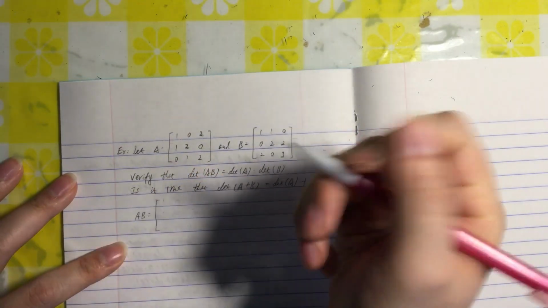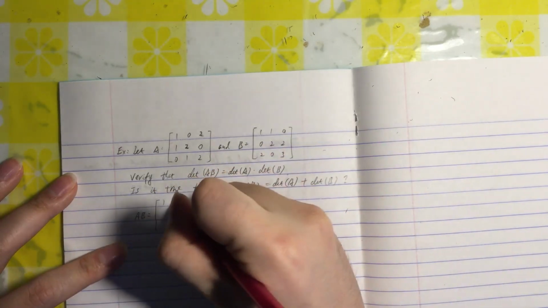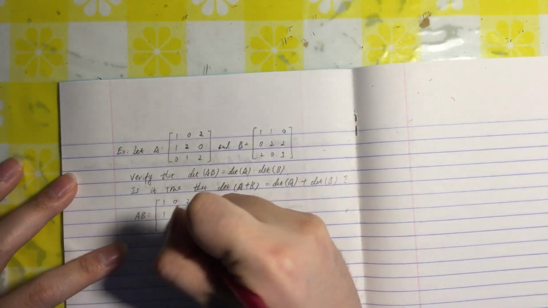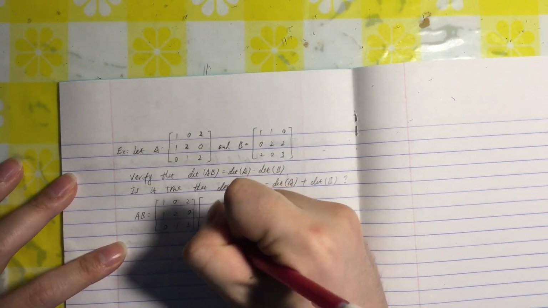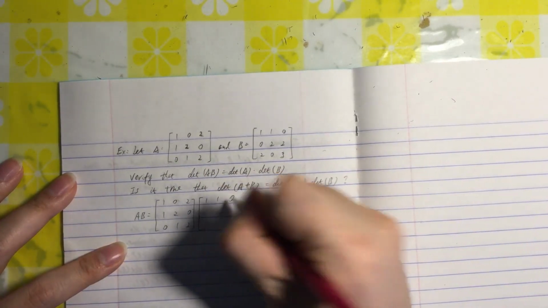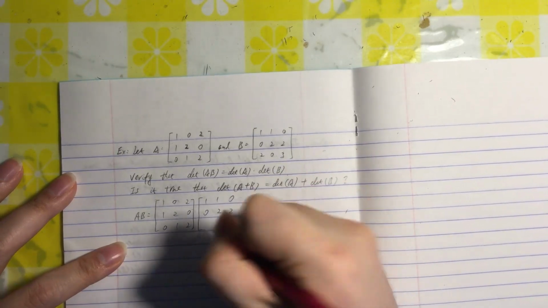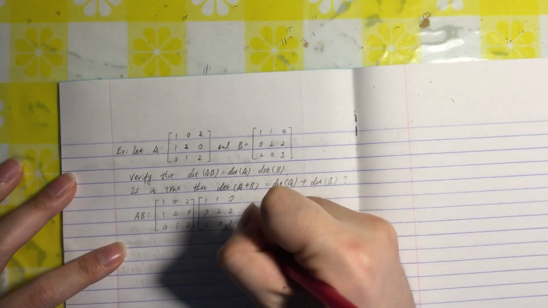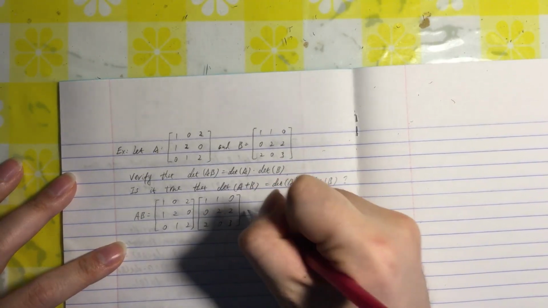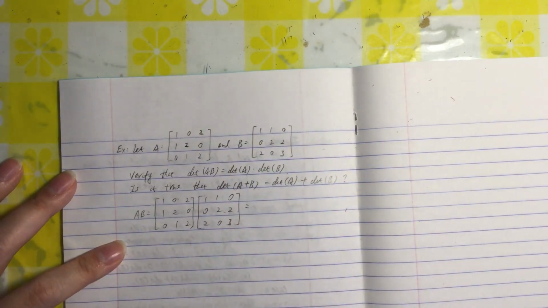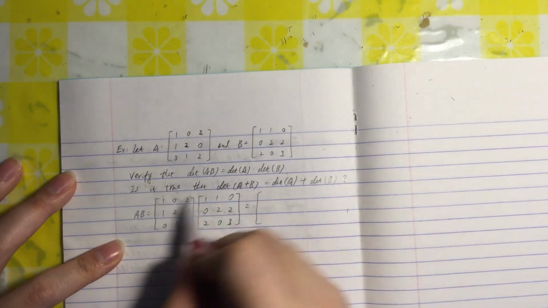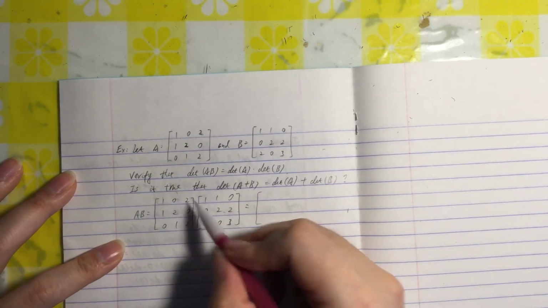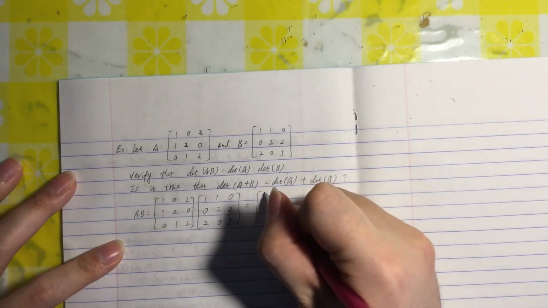For AB, matrix A is 1, 0, 2, 1, 2, 0, 0, 1, 2. B is the matrix 1, 1, 0, 0, 2, 2, 2, 0, 3. When we compute the product, use row times column. Row times column: 1 plus 0 plus 4, that's 5.